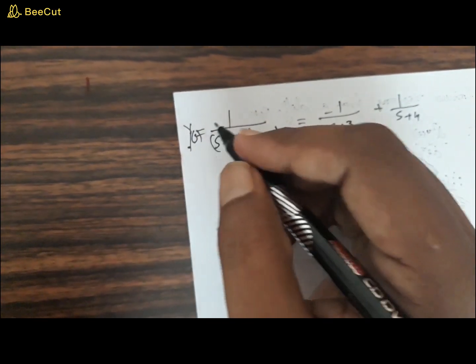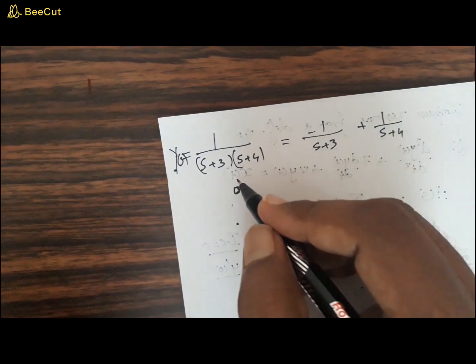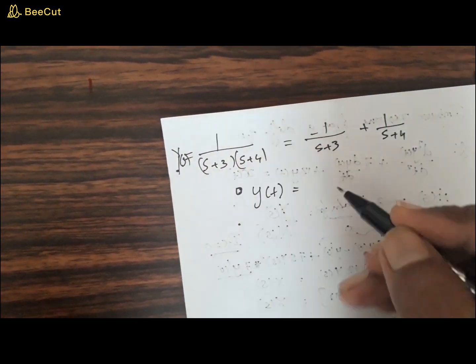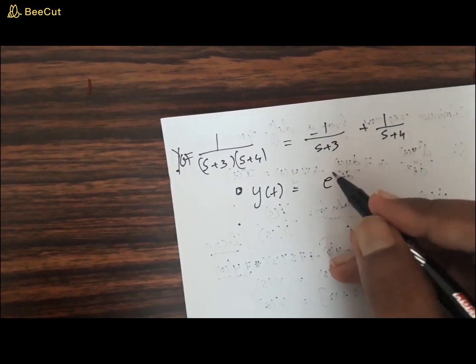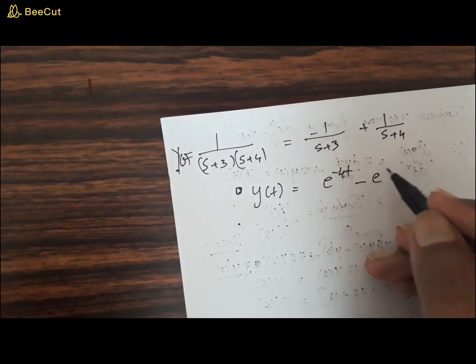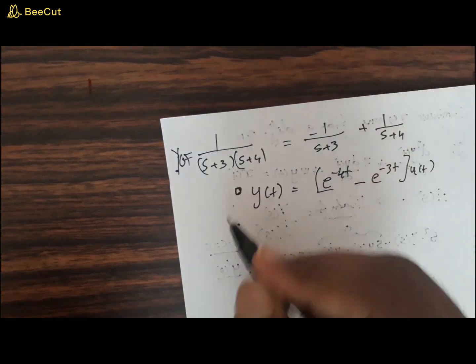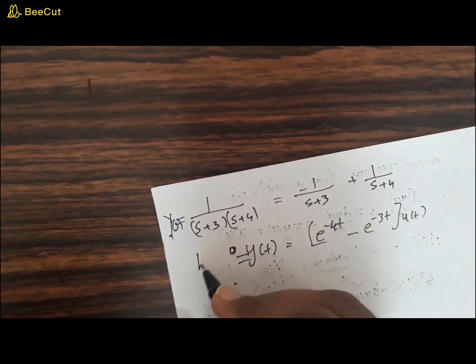Actually we are going to find out the impulse response, right? So X of s is equal to 1, so you will be getting your y of t to be e raised to minus 4t minus e raised to minus 3t into u of t, which is your impulse response, or this is what is called your h of t.